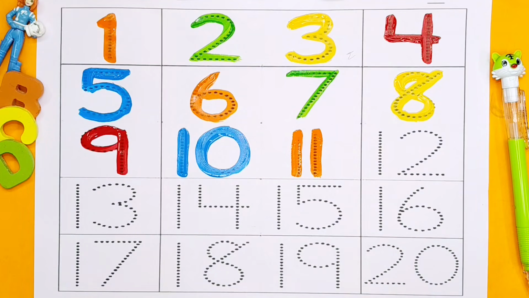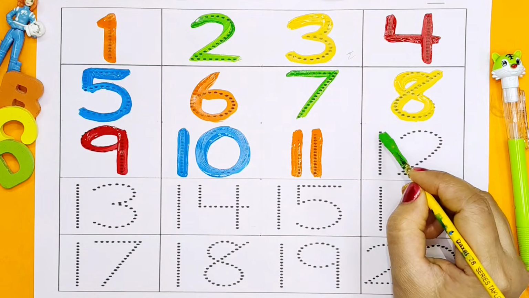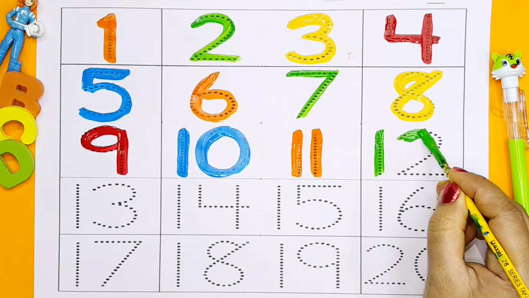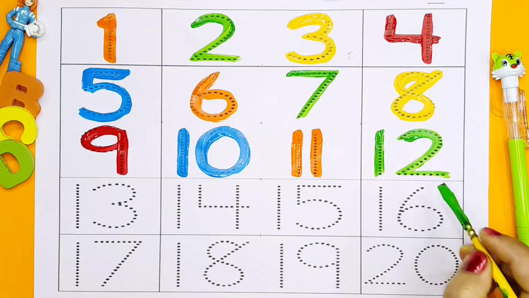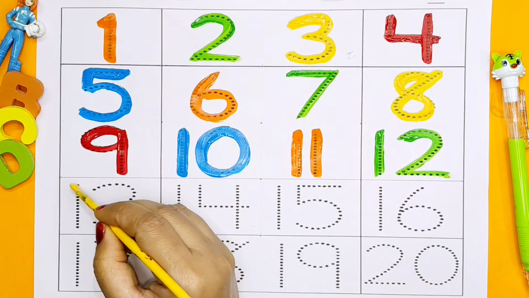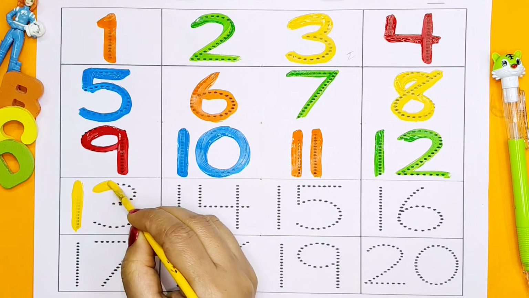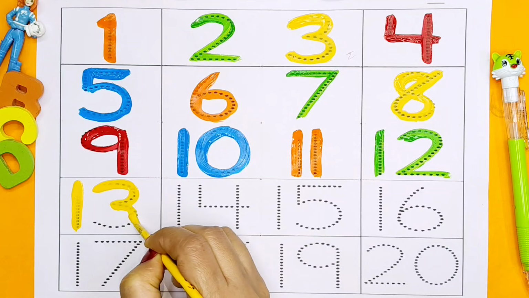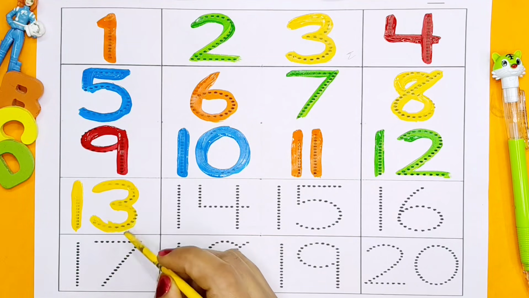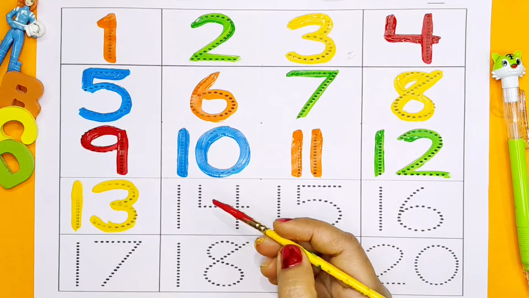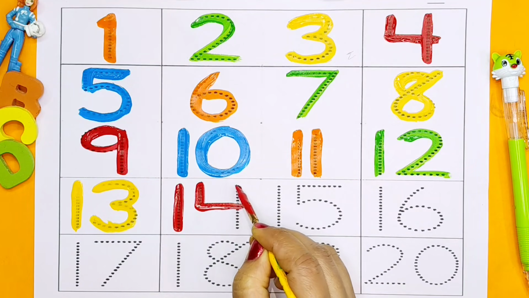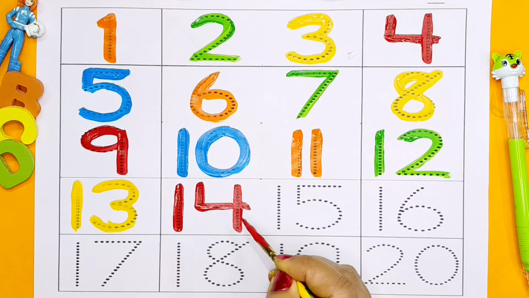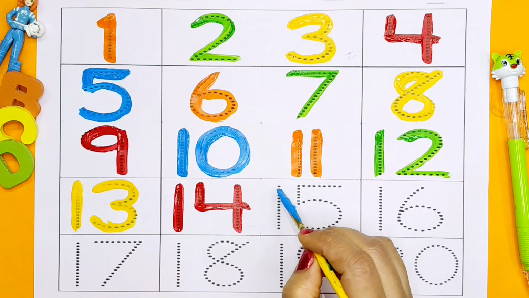11, light green color. 12, yellow color. 13, red color. 14, sky blue color.